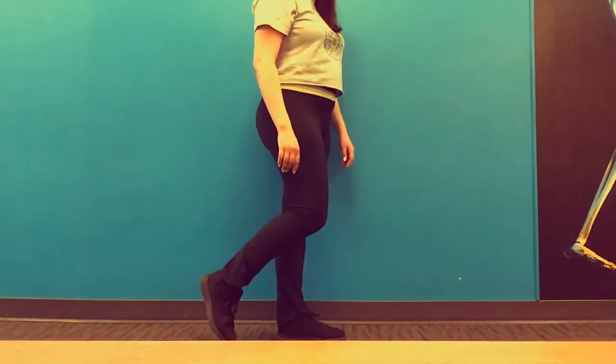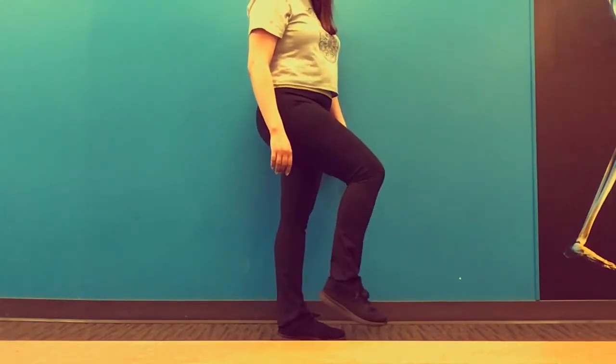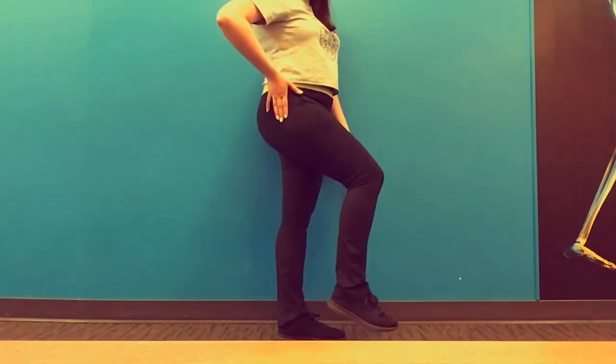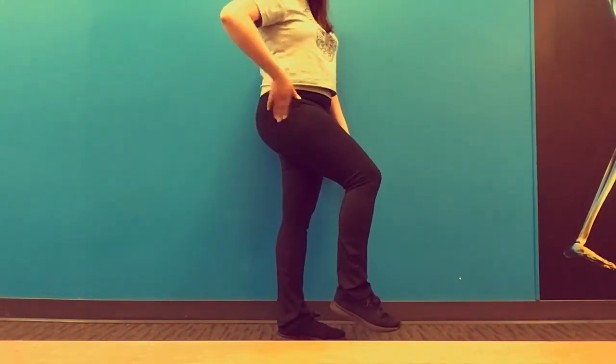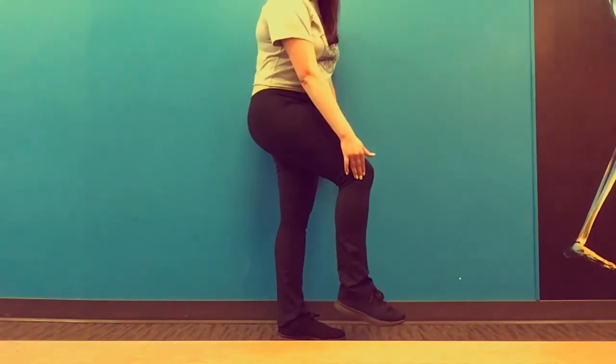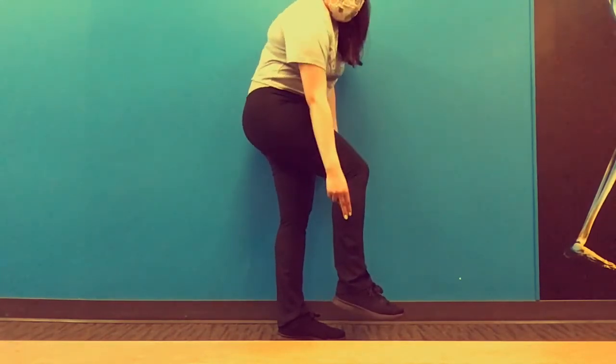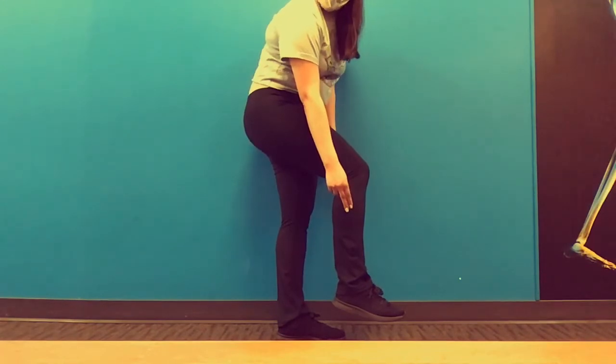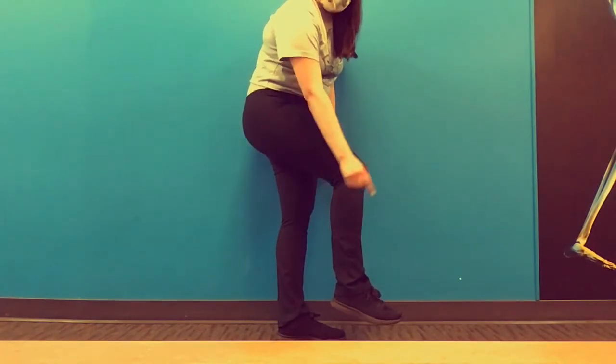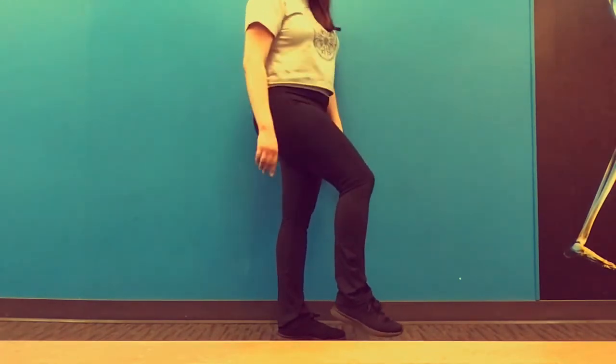So then now I'll be going to mid-swing, and at mid-swing, my hip will be 20 to 30 degrees of flexion. My knee will then be 60 degrees of flexion. My ankle will now be still the same, neutral to dorsiflexion, and my foot will be inverting.